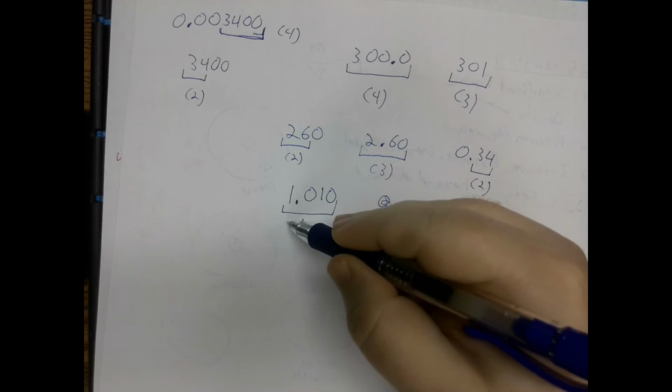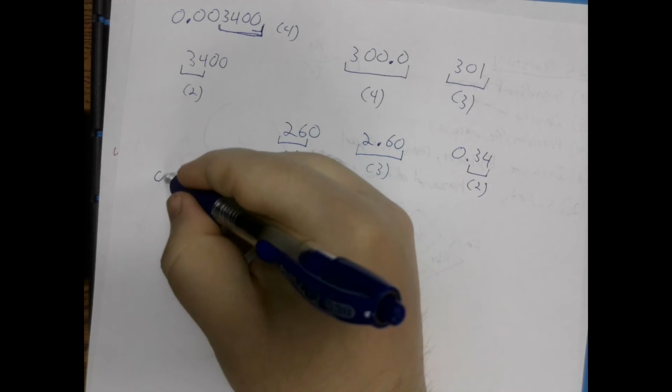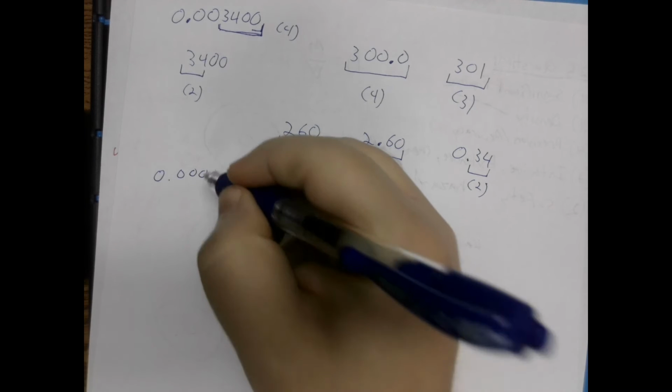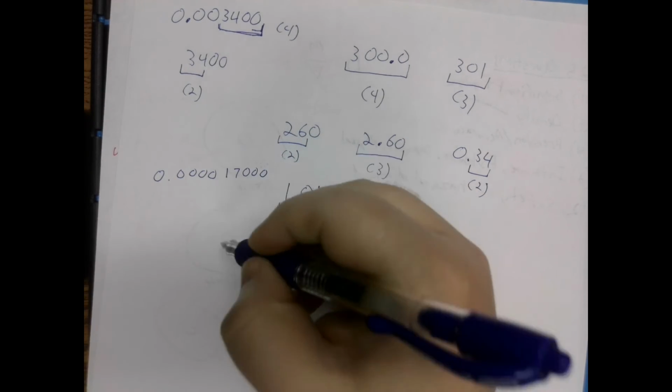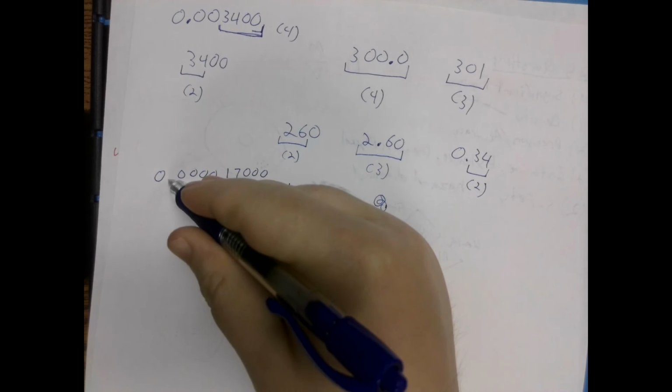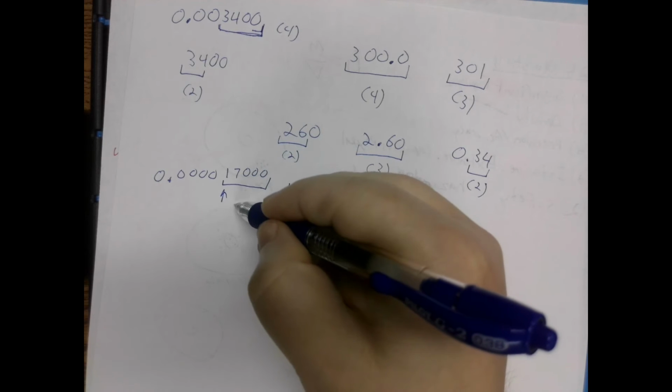So if there's a decimal, find the first non-zero and everything after is included. So 0.0001700. Again, find the first one if there's a decimal point. So you include everything after the first.